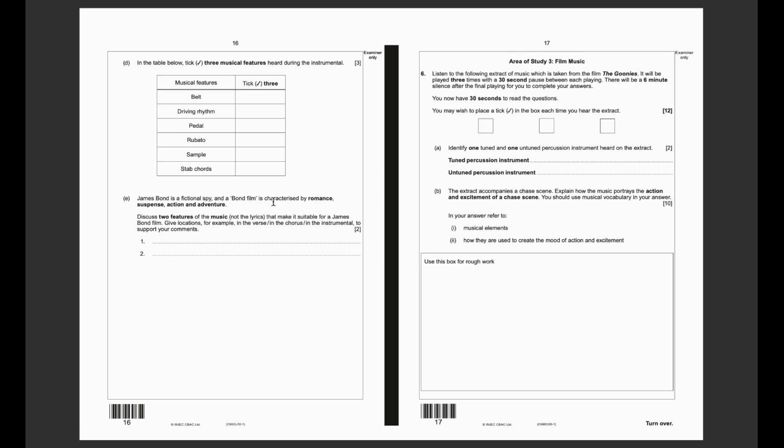Question 6 then, moving on. This is asking us to write our 10-mark question that we've been preparing for based on the musical elements and how they are used to create the mood of action and excitement. However, there is one more question before that asks you to identify 1 tuned and 1 untuned percussion music instrument heard in the extract. So make sure before you start on your 10-mark question that you get question A complete. We don't want to miss out on those marks. The extract accompanies a chase scene. Explain how the music portrays the action and excitement of a chase scene.